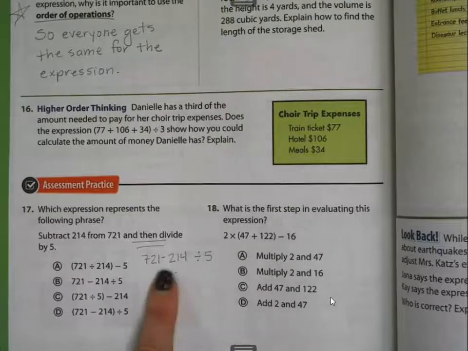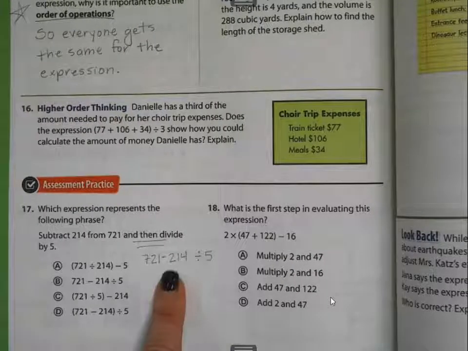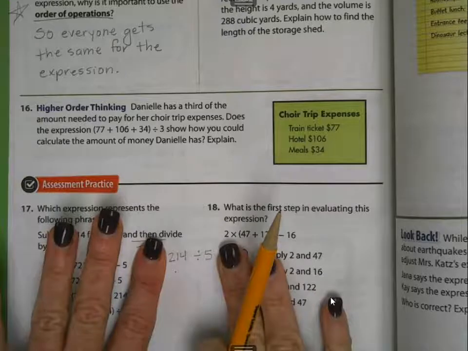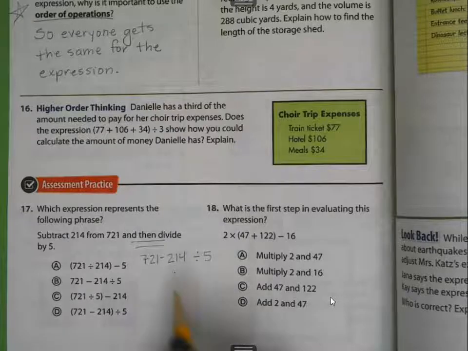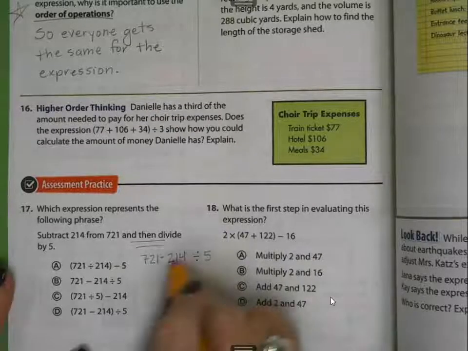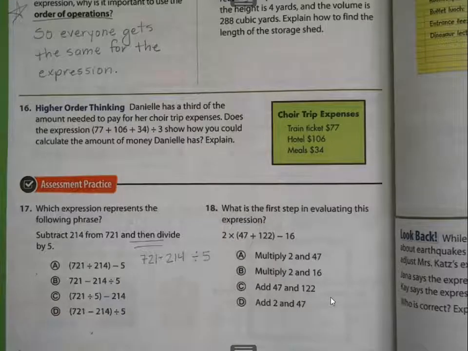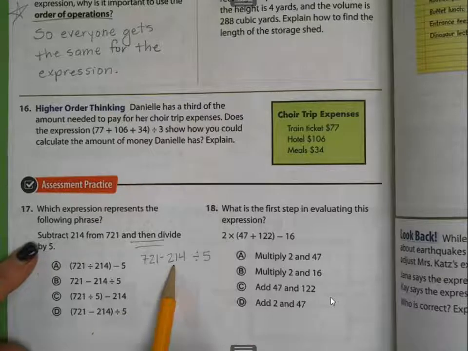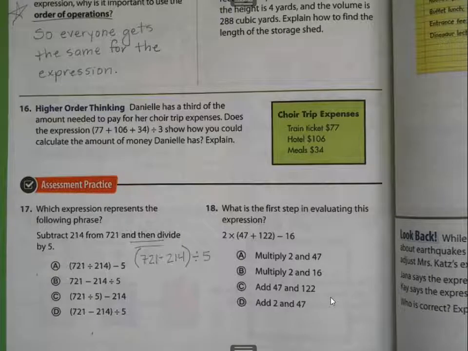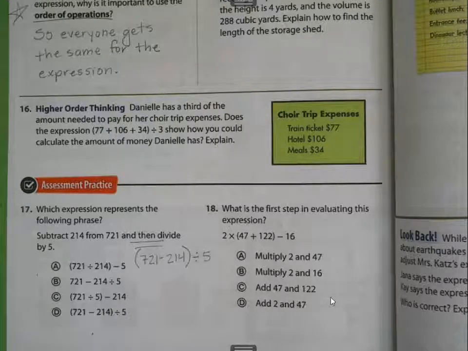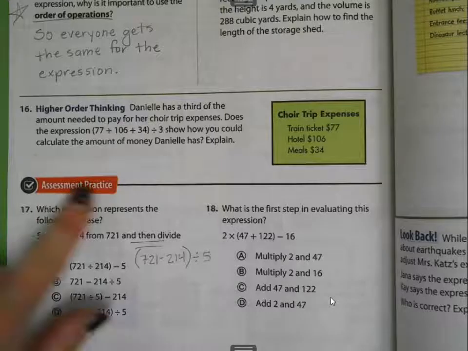So wait a minute. Due to the order of operations, I can't leave it like that, because I would be dividing, right? And then I would be actually subtracting the quotient of 214 and 5. So in order to tell my students that might be solving this that I want them to subtract 214 from 721 and then divide, then I have to put parentheses there so that the subtraction is done first. Without that, subtraction would be done after division without the grouping symbol. So the only answer that works is D.